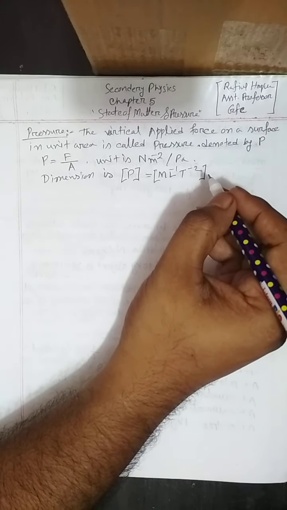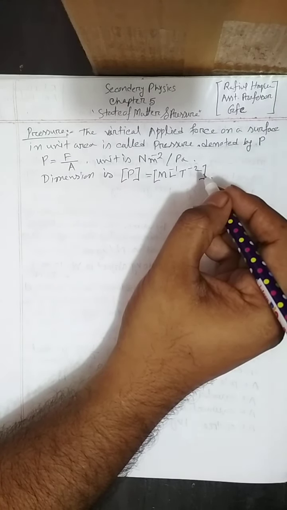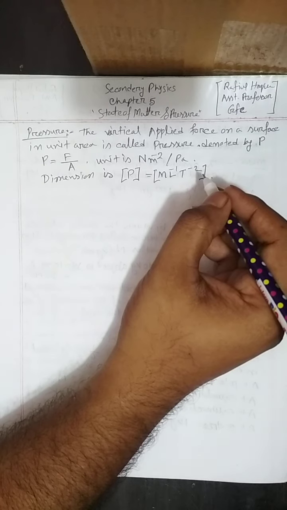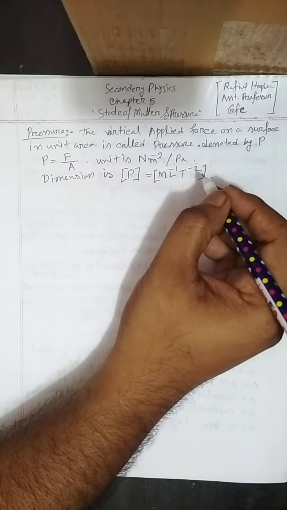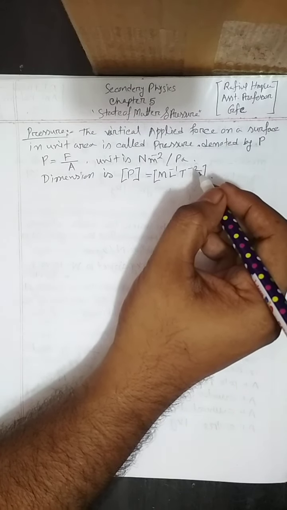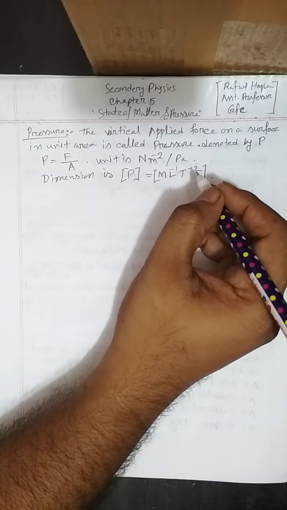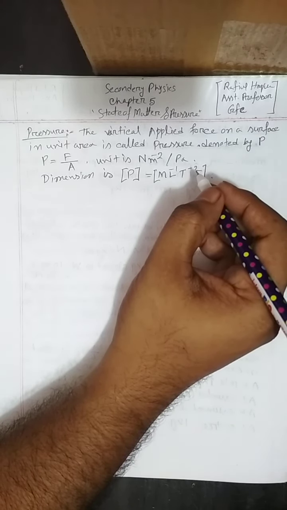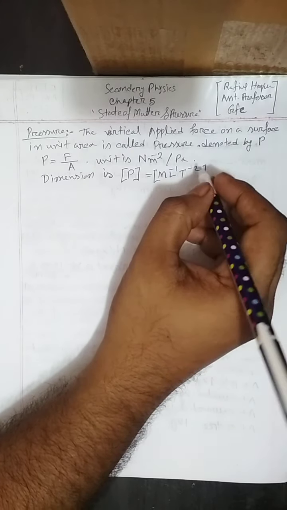Therefore, in the second case, because we use two hands, the pressure will be half, as the area through which the force is applied is double. In the third case, if you apply force through your whole body, the area through which force is applied increases more and the pressure decreases more. So it's appropriate to use one hand or two hands to displace a brick or stone. Figure 5.0, you might see it in the book. Okay.